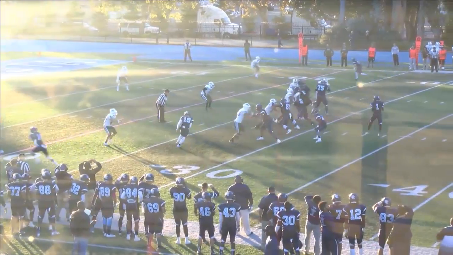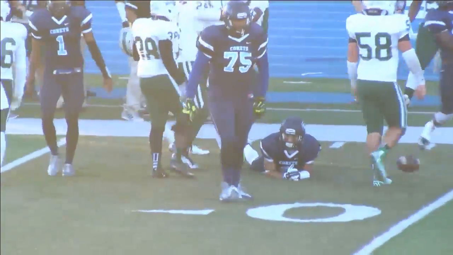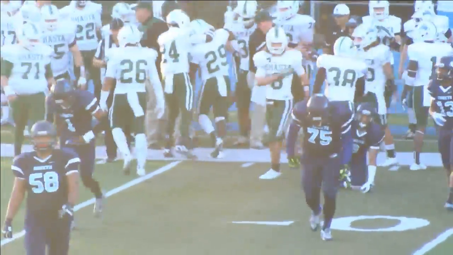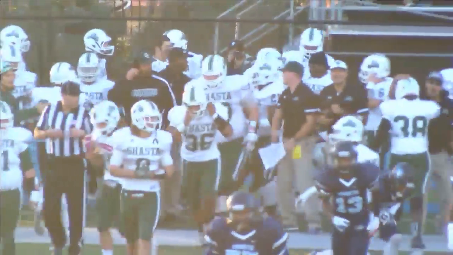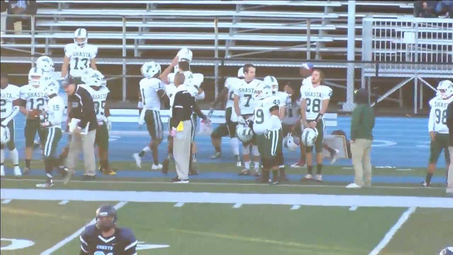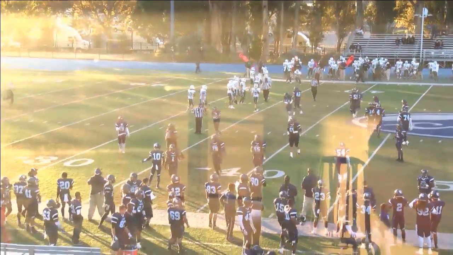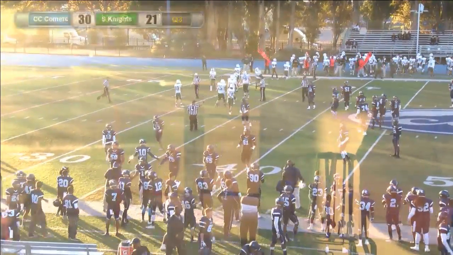Banks is back 2-by-2, drops back to pass. He has a receiver in the middle of the field open. He finds him, number 13, fumbles the ball, picked up by Shasta. Looks like he's going to be tackled at the 35-yard line. Jonathan Banks throws a strike. Great tackle by Shasta College to get the turnover. So the turnover battle, 4-3.